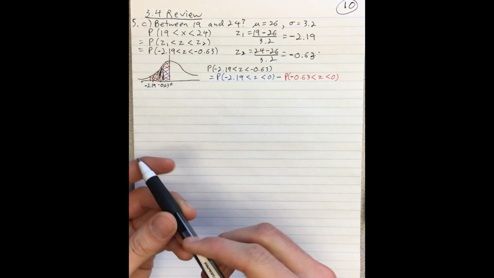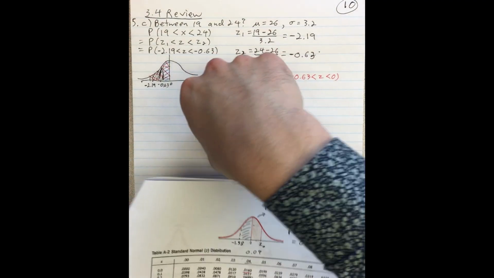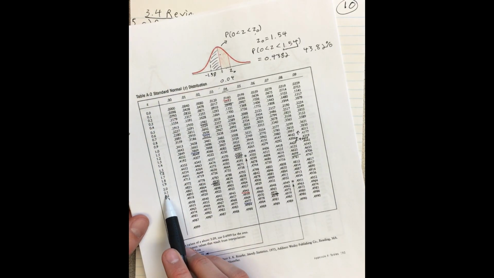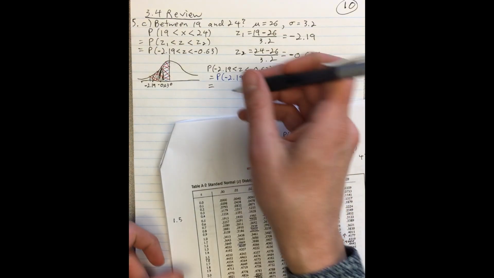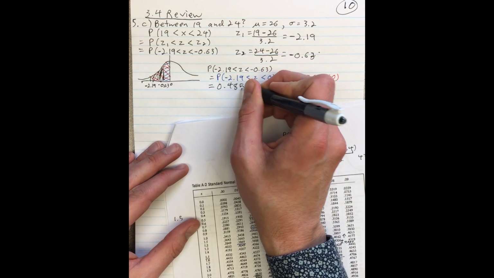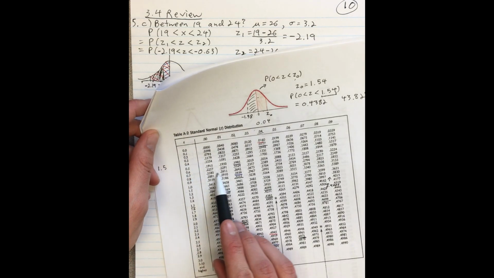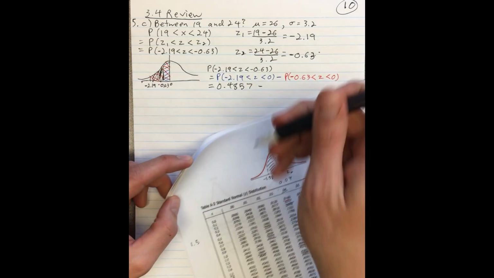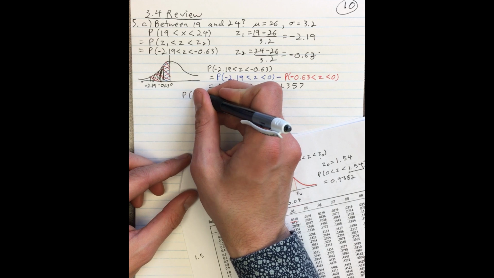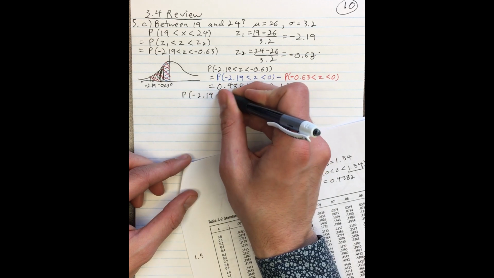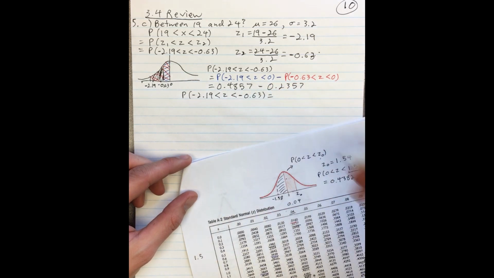Okay, so this should be equal to, and we can look these things up on our chart, 2.19, let's just look here, 2.1, and then where's my 9? Right there, 0.4857, minus 0.63, where's that? 0.6 and 3, 0.2357. So the probability that negative 2.19 is less than Z is less than negative 0.63 happens to be, let's just figure this out.